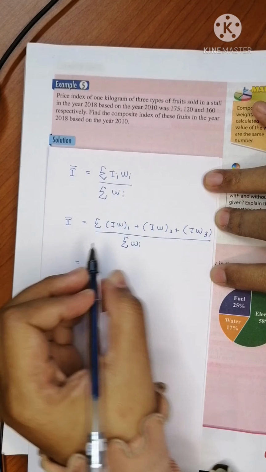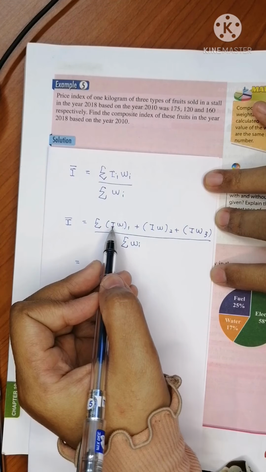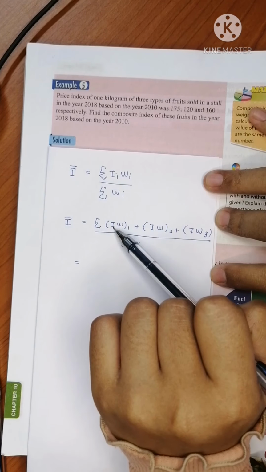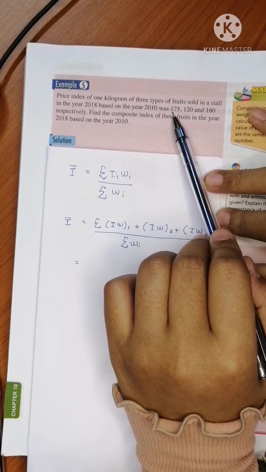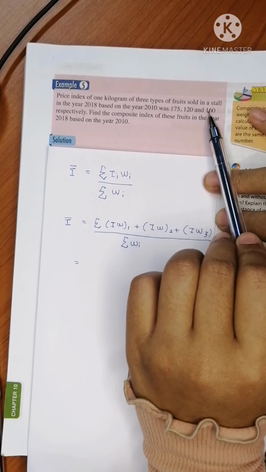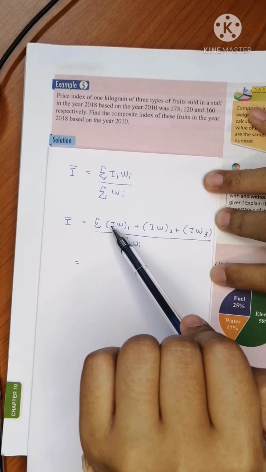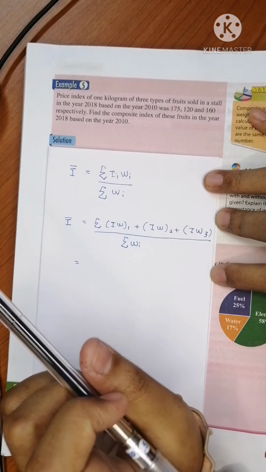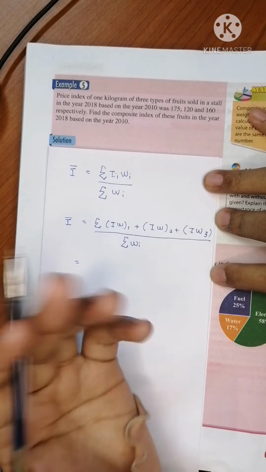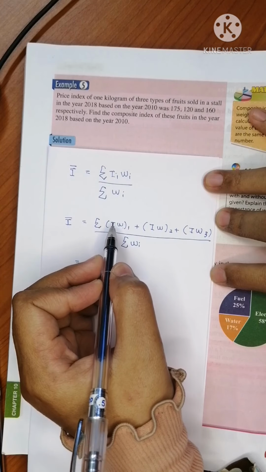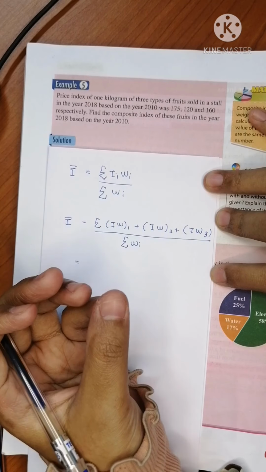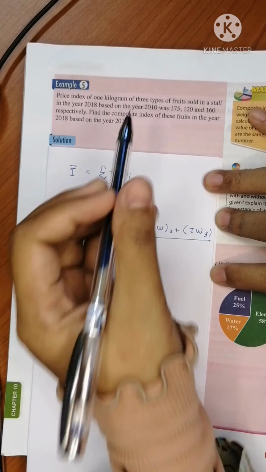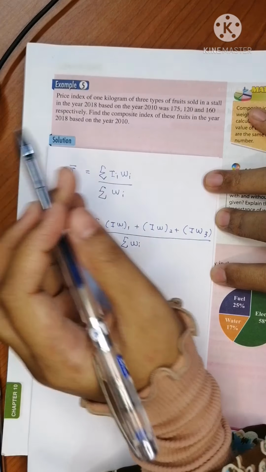We know that the index number, I, is 175, 120, 160. The index number is the price or quantity of the component at the base year. I repeat again, the index number is the price or quantity of the component at the base year.